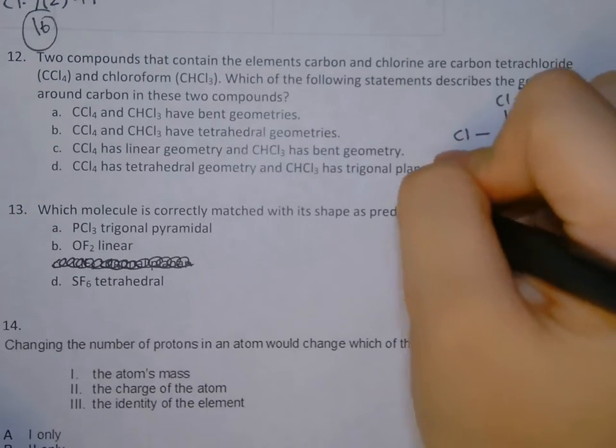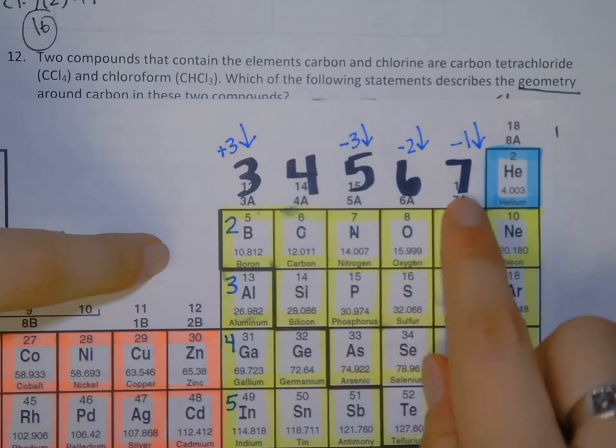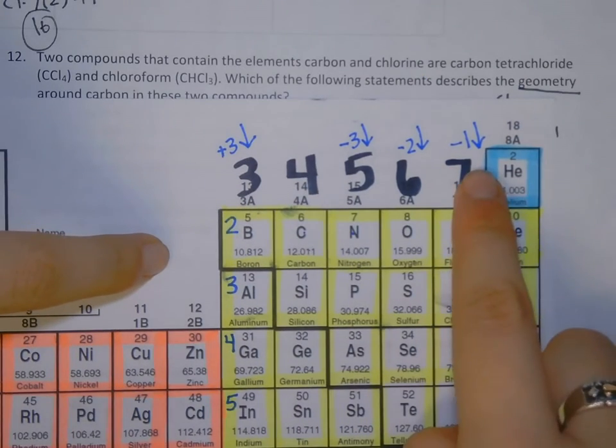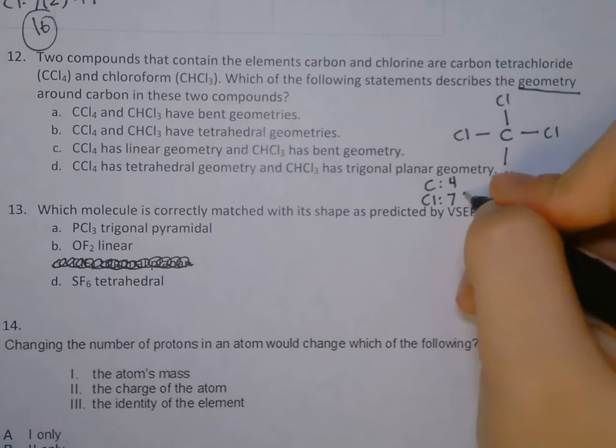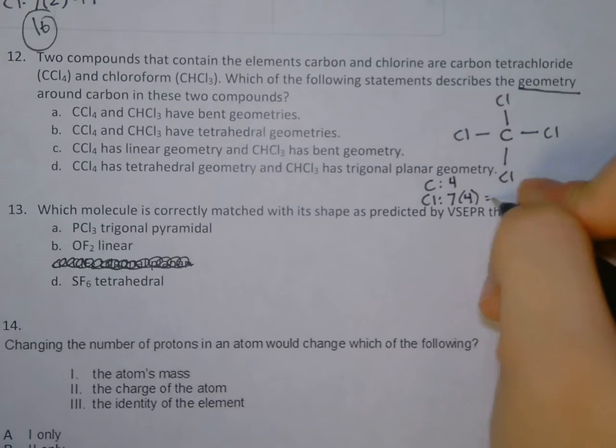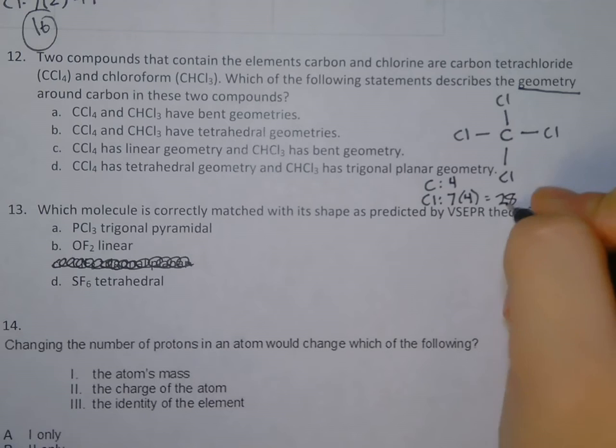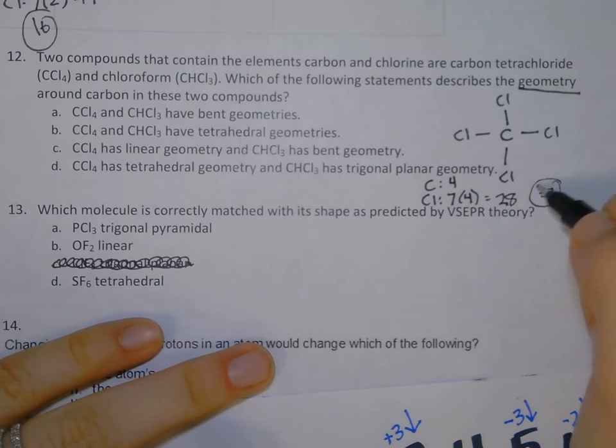Chlorine is in group 7A, so it's going to have 7 valence electrons. There are also 4 chlorine atoms, so I have to multiply this number by 4. So I have 28 plus 4 is 32. I need to draw 32 valence electrons.